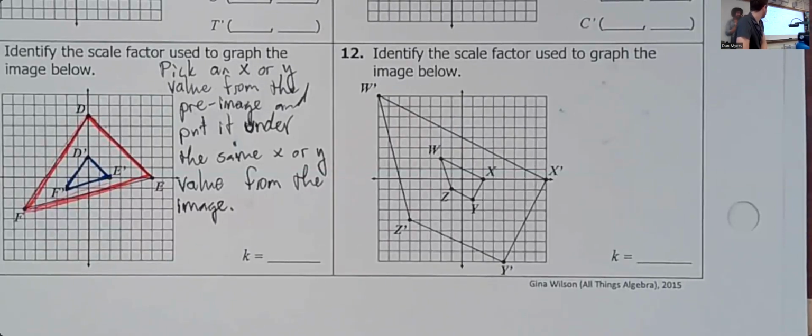So pick an X or Y value from the pre-image, any X or Y value. Doesn't need to be both, just needs to be a single one. And then you are going to put that under the same X or Y value from the image.